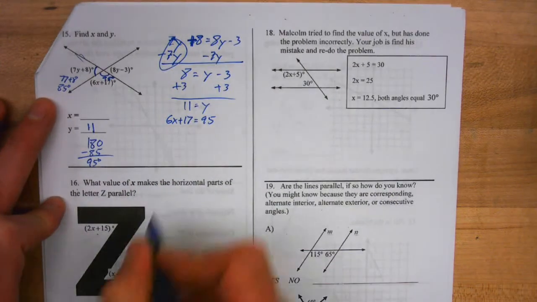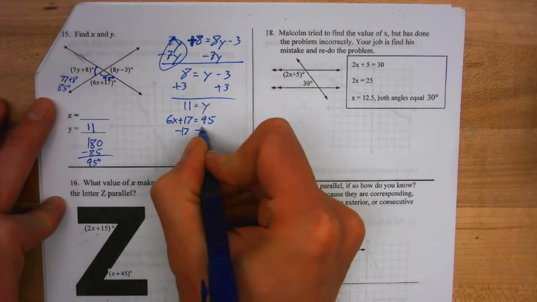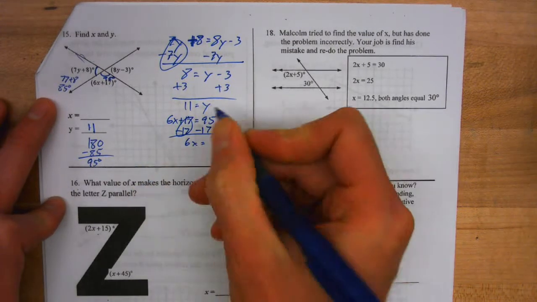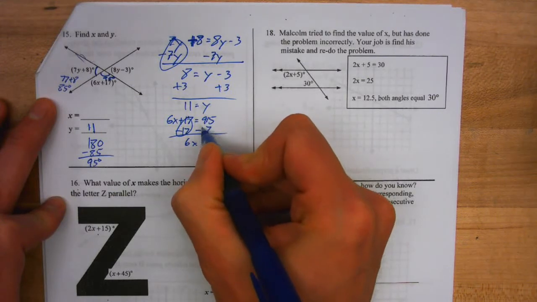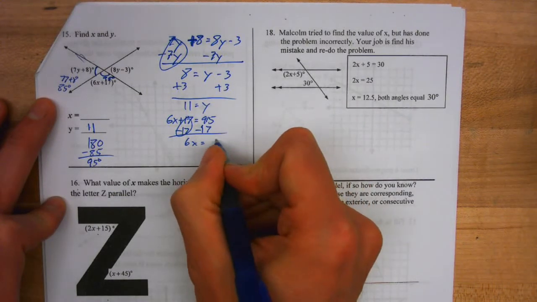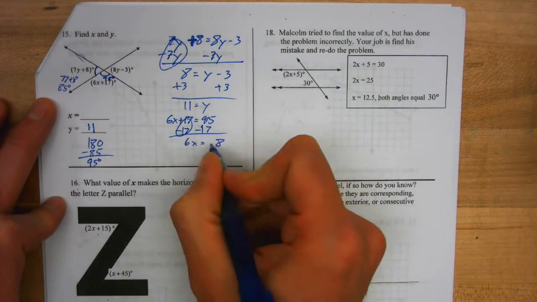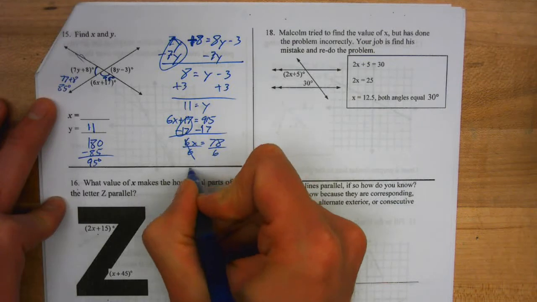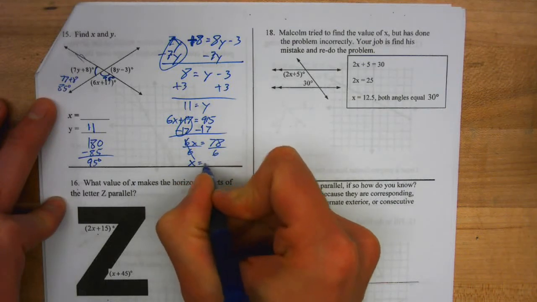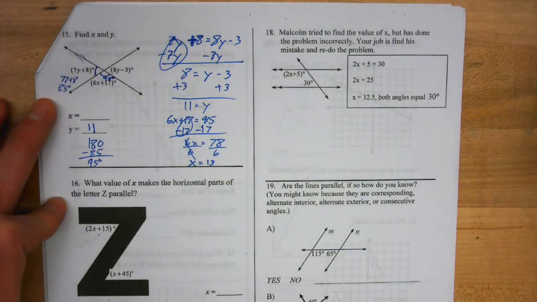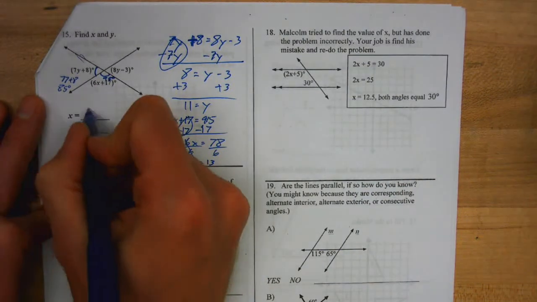Okay, so subtract 17 from both sides, and you get 6x equals 78. Divide by 6, and you get x equals 13.